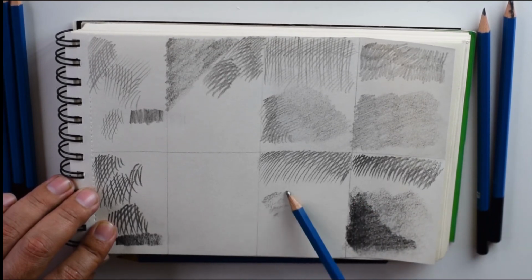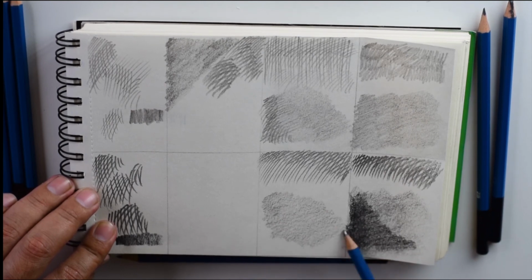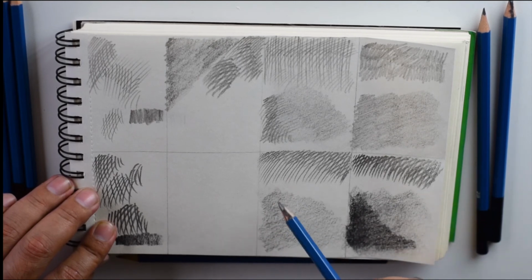And of course, we can also mix both styles.